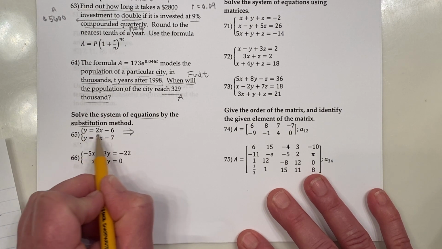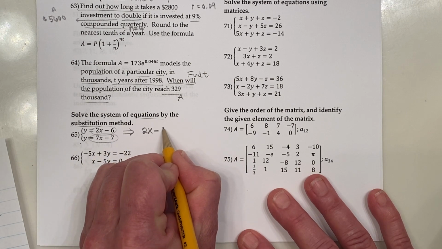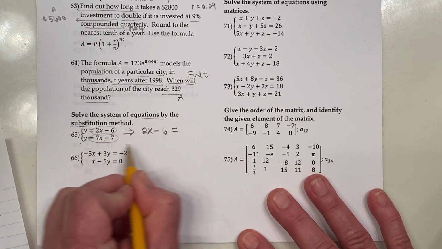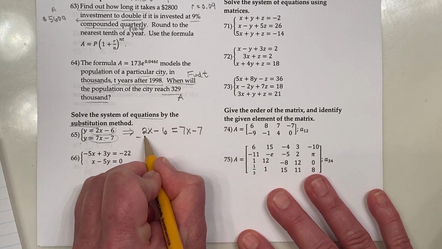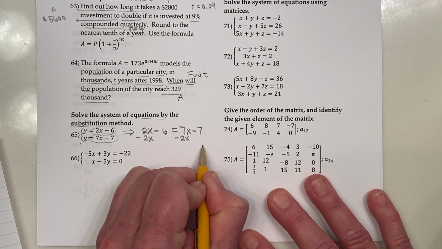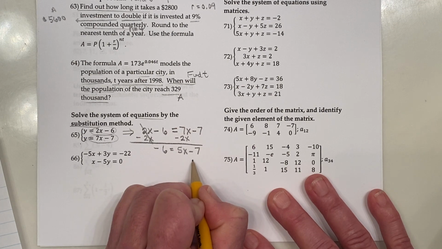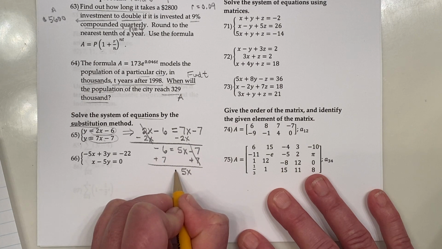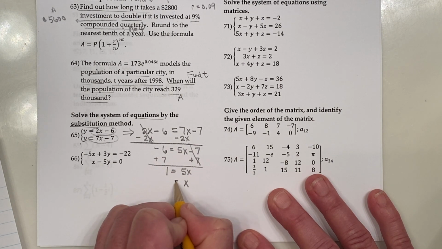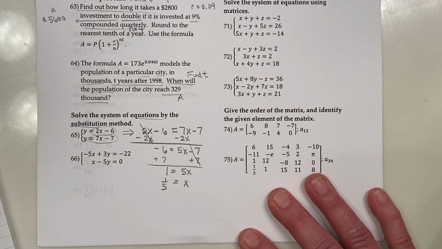Both equations are set equal to y, so how about if we set both equations equal to each other? So 2x minus 6 should be equal to 7x minus 7, since they're both equal to y. And then from here, it should be a pretty easy algebraic solve. And I'll add 7 and add 7. Looks like I get 5x equals 1, so x equals 1/5 when I divide both sides by 5.